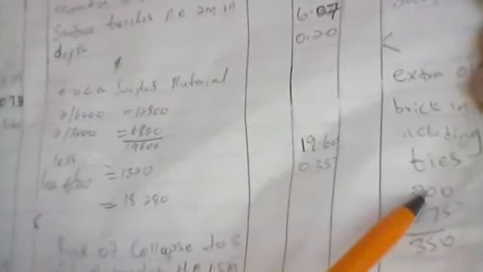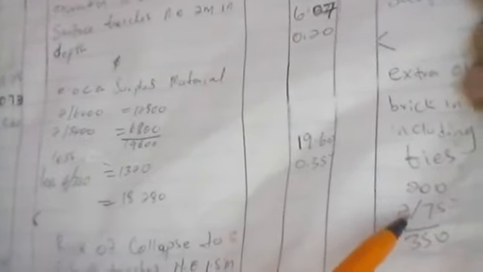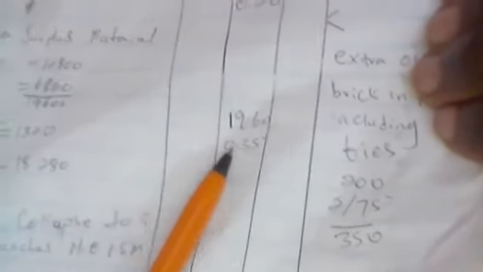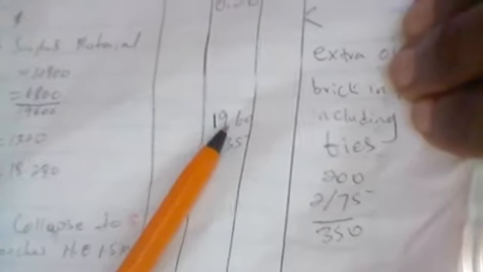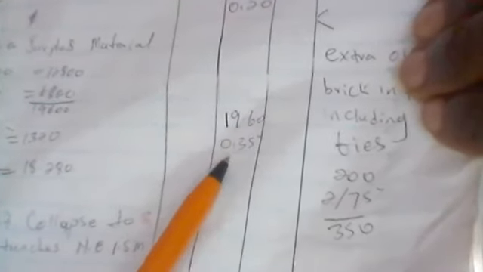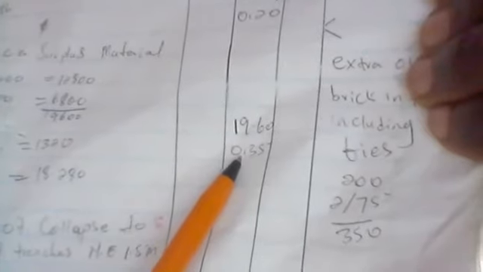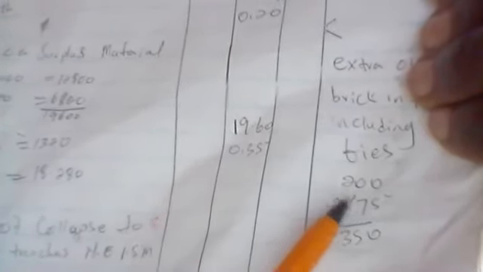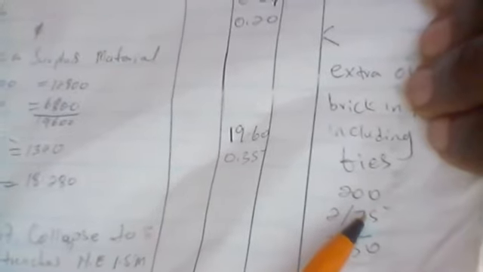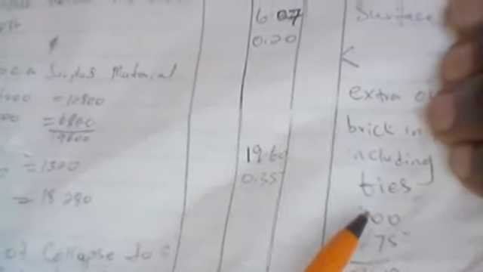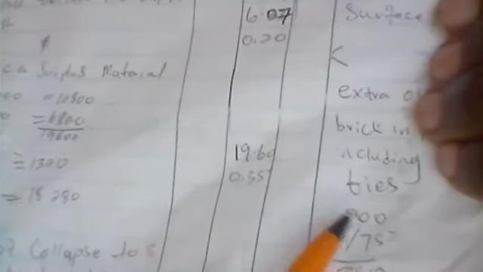You take the 200 of the earth fill plus 2 times 75. 75 is 2 courses below ground level. 2 times 75 is 150, plus 200 of hardcore, the earth fill, which gives you 350. Facings means outside, so it's 19.60 plus 0.35, which is 350. This 75 is 2 courses below ground level times 2, and this is the hardcore, the earth fill.